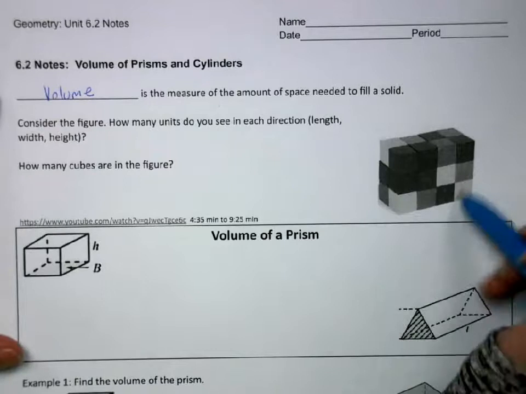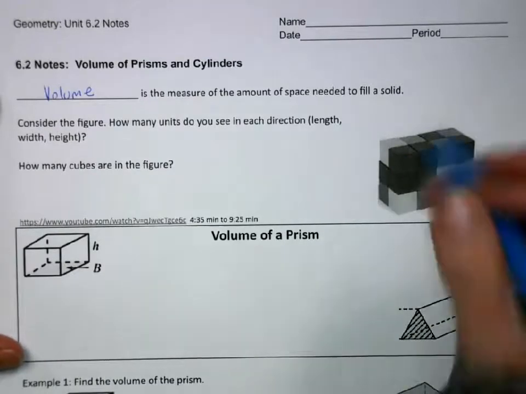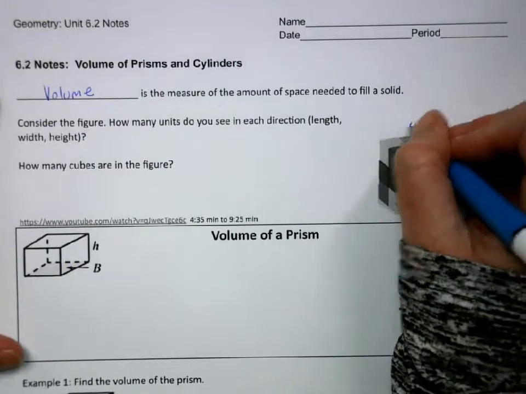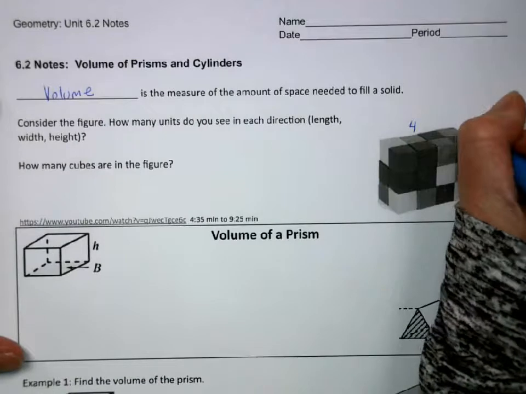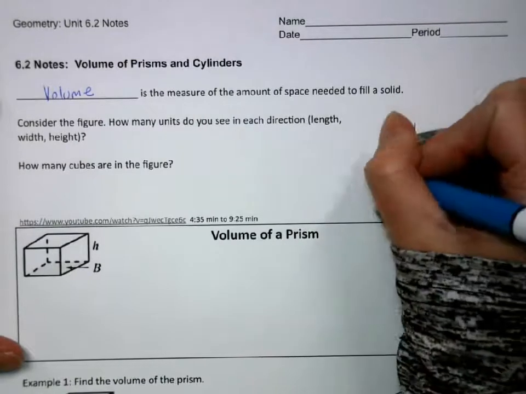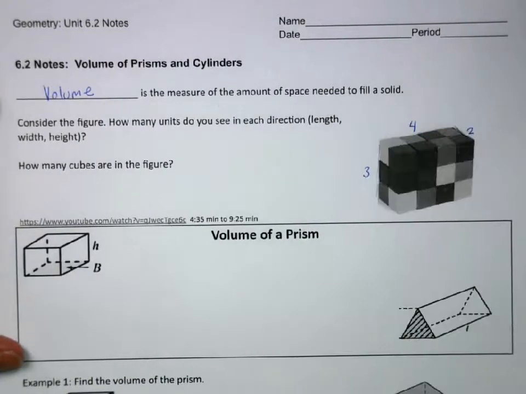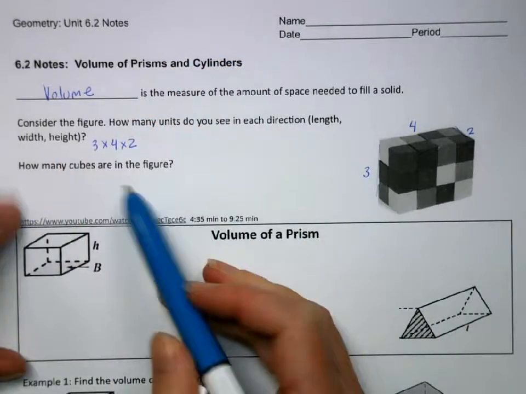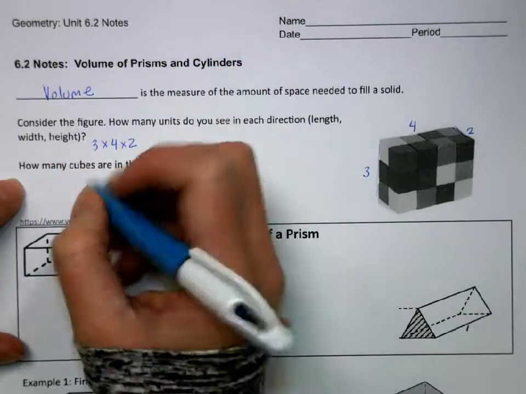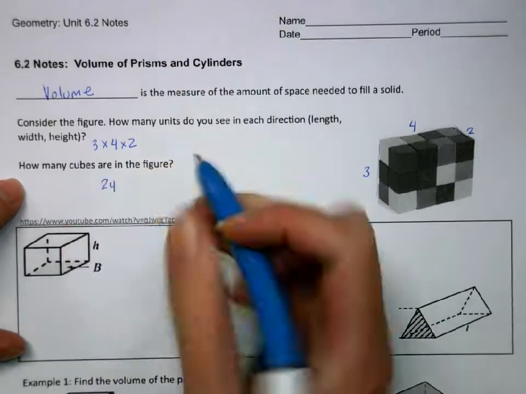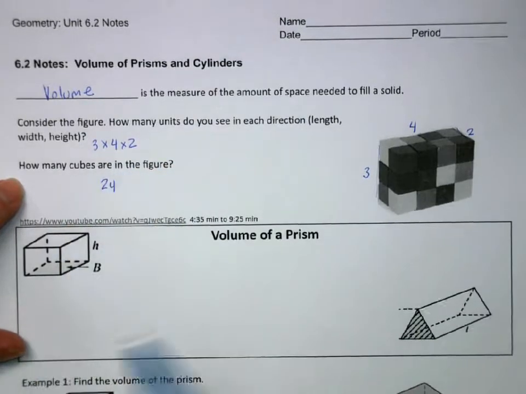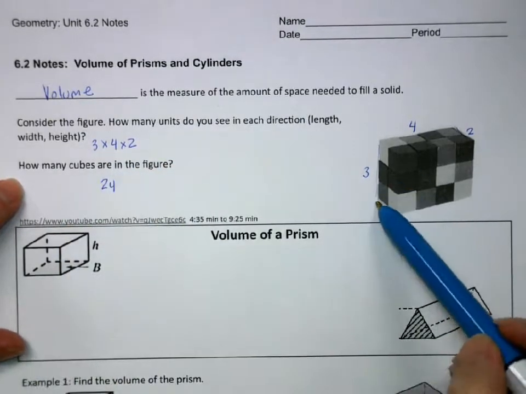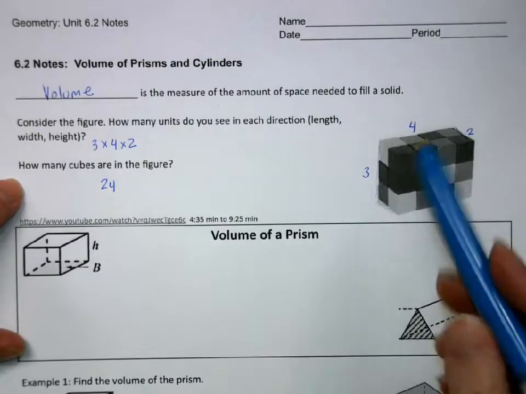So if we look at this shape here, we've got a bunch of blocks. We have 4 blocks in this direction, 2 blocks in this direction, and 3 blocks in this direction. Okay, and if we count the number of cubes, there ends up being 24 cubes, which is 3 times 4 times 2. So for a rectangular prism, we'll just do length times width times height.